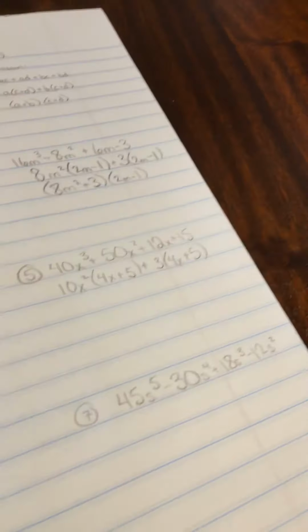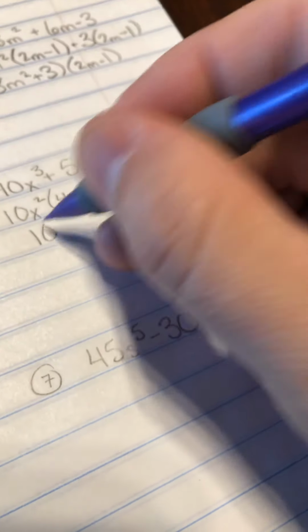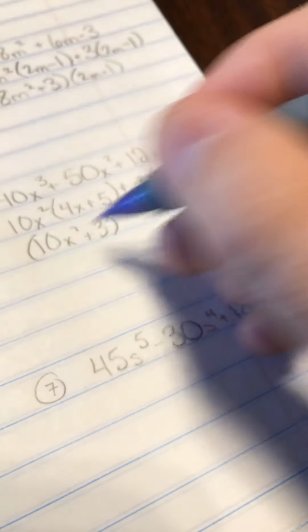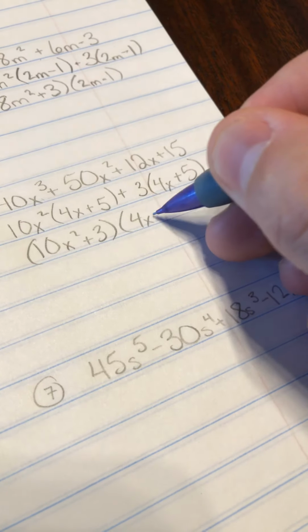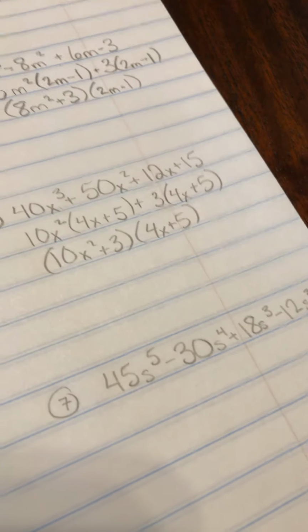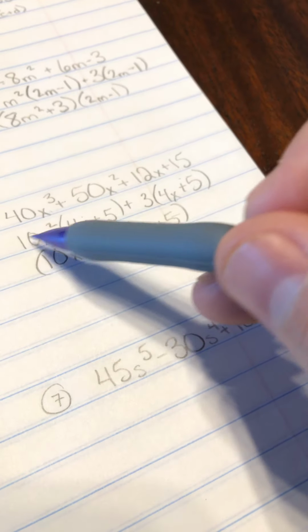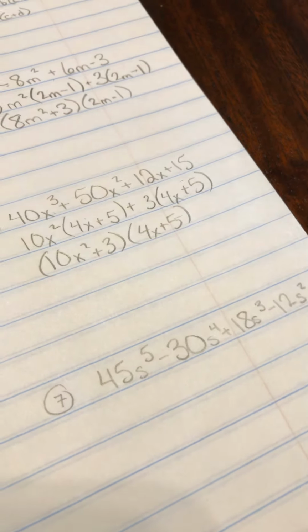And so now I rewrite my problem. 10x squared plus 3 and 4x plus 5. Just rewriting these two here, and then the 10x squared plus 3 here.